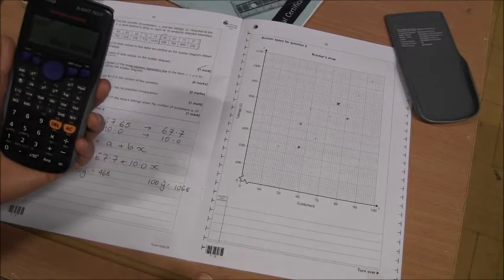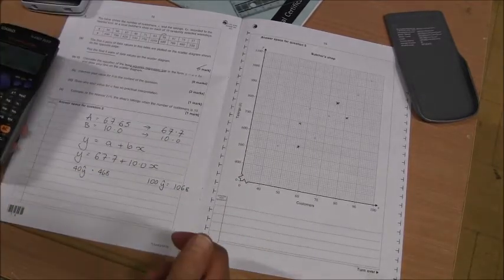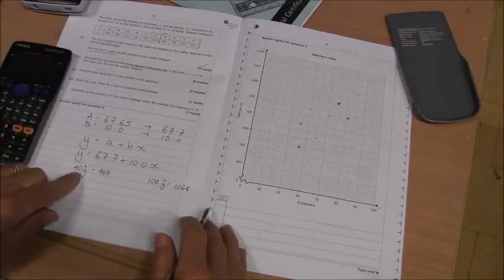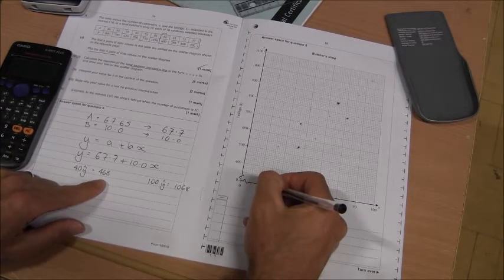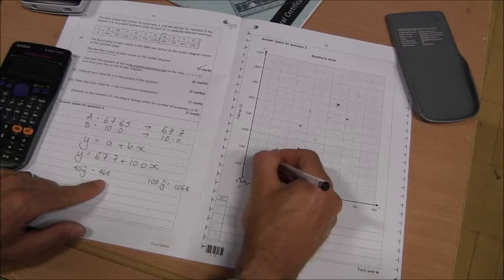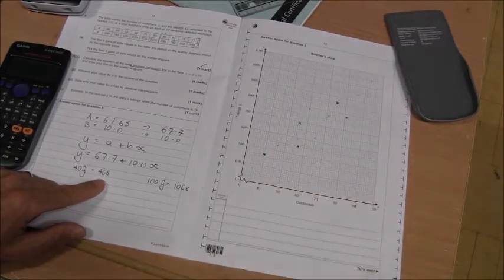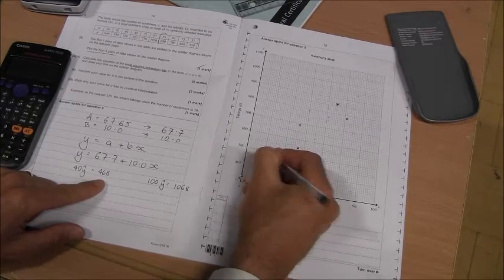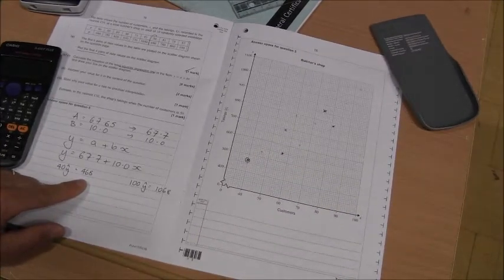So again, realistically, it's going to be difficult for me to plot that exactly. So I'm now going to plot those values. I'm going to plot 40 and 468. There's 450, 460, well, 468 is going to be just below 470 there, just a tad below 470. And I always put a little circle around that to show it's one of the points that I've calculated myself.